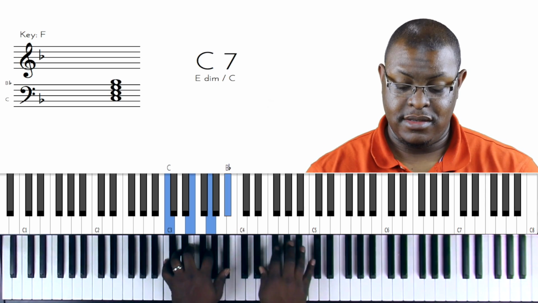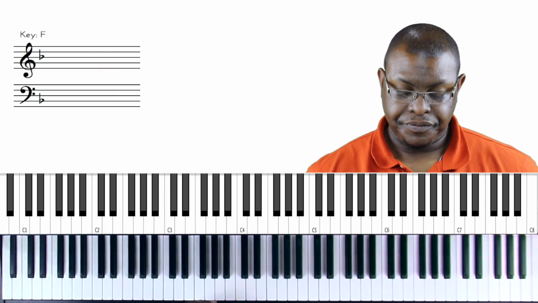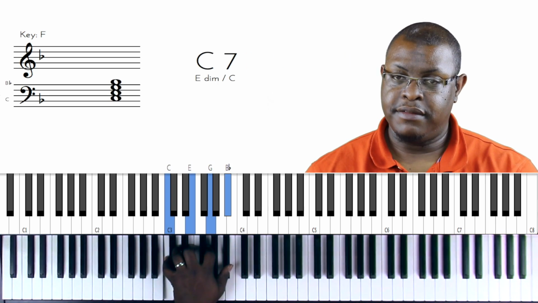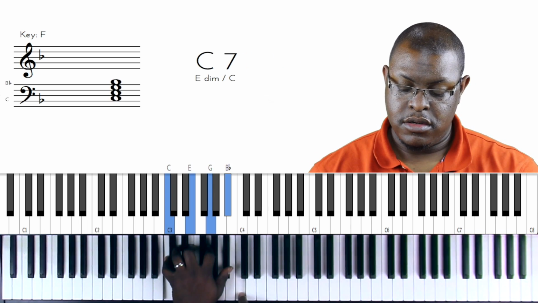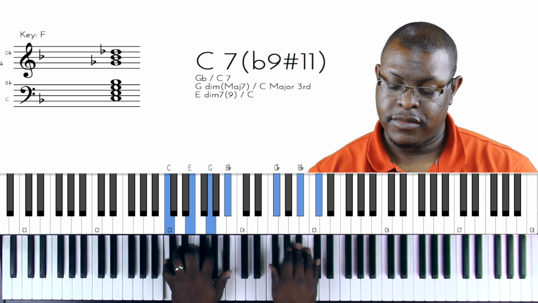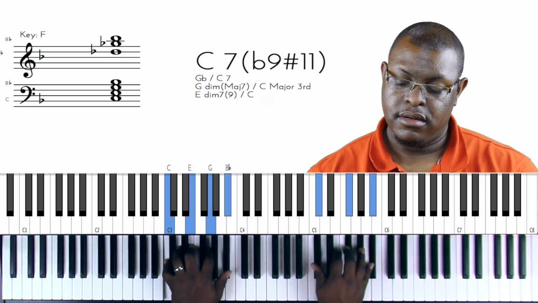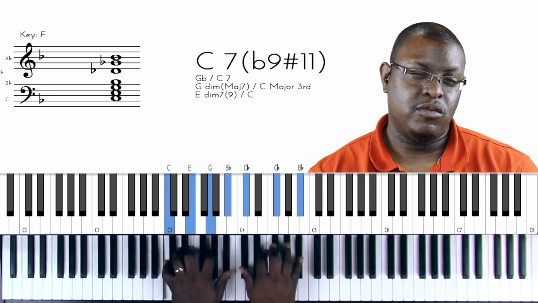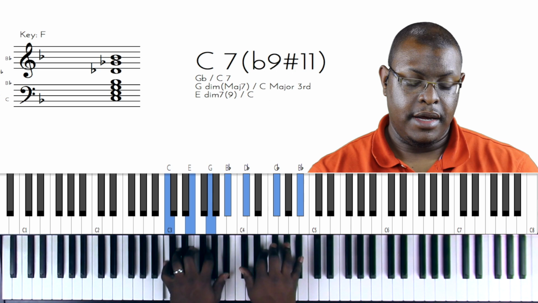Sorry for that yawn. So let's figure it out. So we have our C7 in our left hand, and 1, 2, 3, 4, sharp 4. So F sharp major. See that? So this is a really cool sound as well.